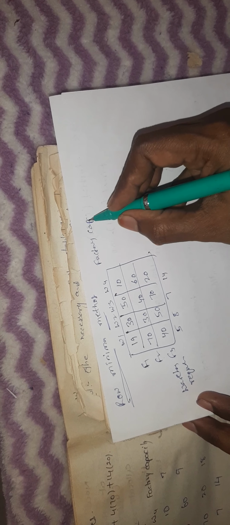F1, F2, F3, W1, W2, W3, W4. Warehouse requirements. Factory capacities. These are warehouse requirements, factory capacities: 7, 9, 18. Solution.